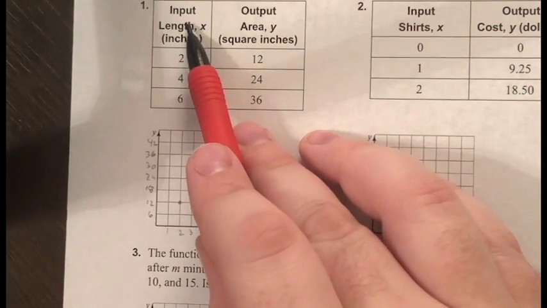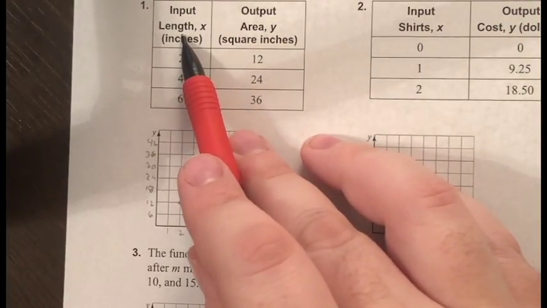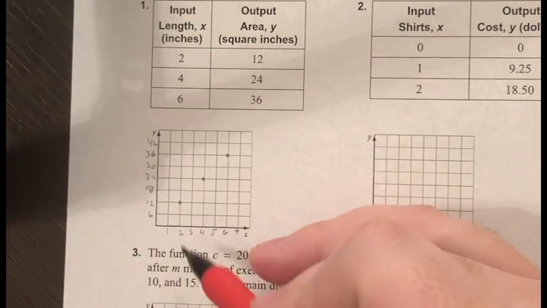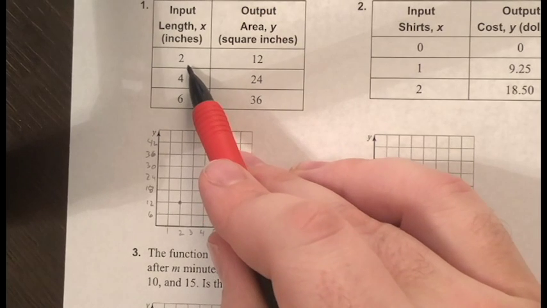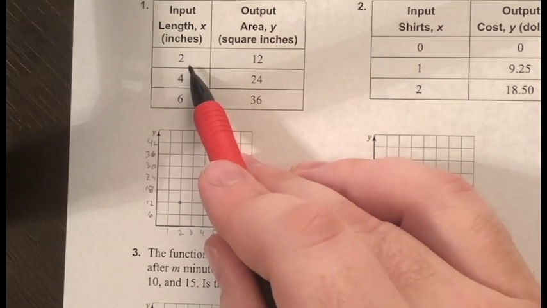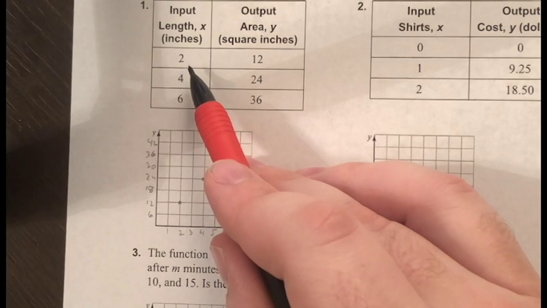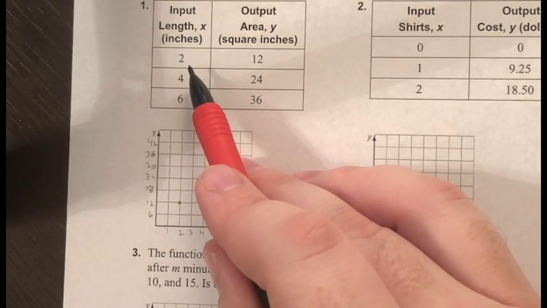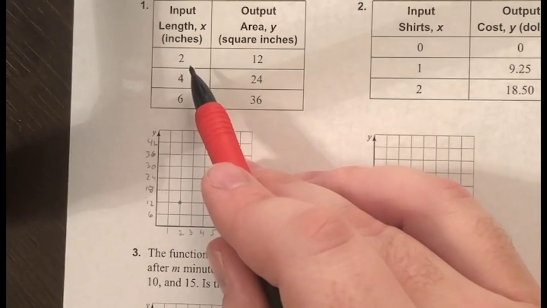Well, think about it. My input is length and my output will be area. So can I only measure in inches? Actually, no. I can measure in feet. I can measure in a ½ inch. I can measure in a ¼ inch. I can measure in 1/32 of an inch.